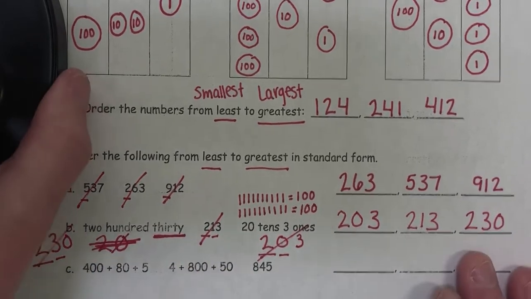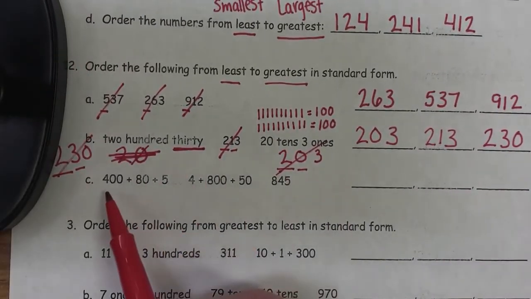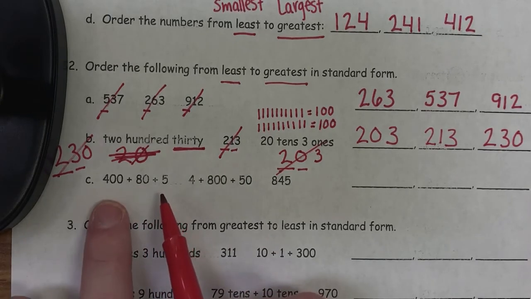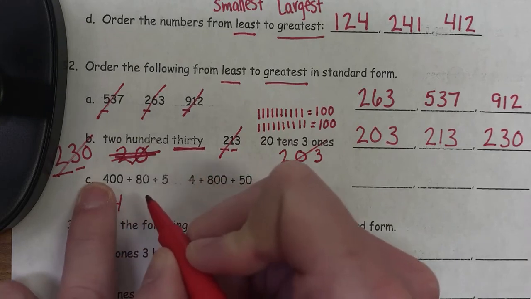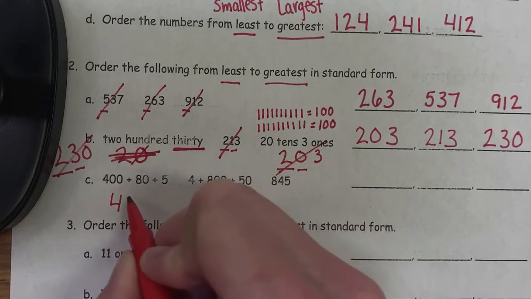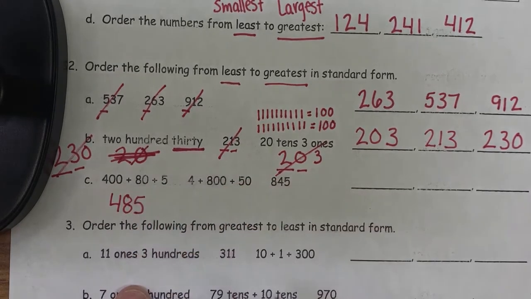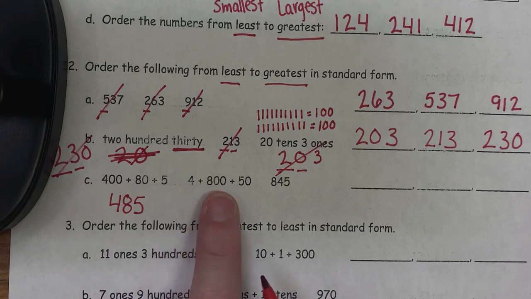All right, so now let's try C here. So now we have 400 plus 80 plus 5. So we know we're going to have 4 in our hundreds place, 8 in our tens place, and 5 in our ones place. Now we have 4 plus 800 plus 50.